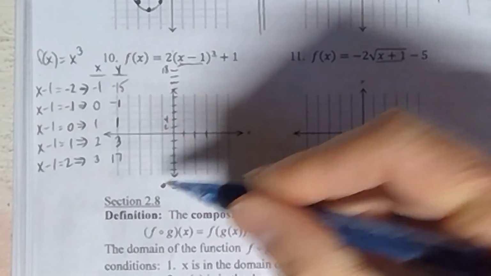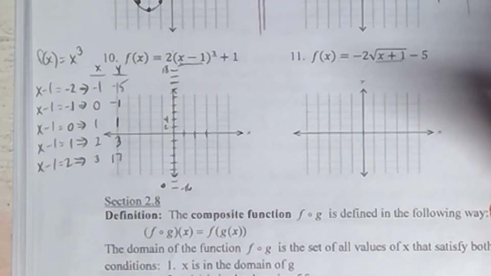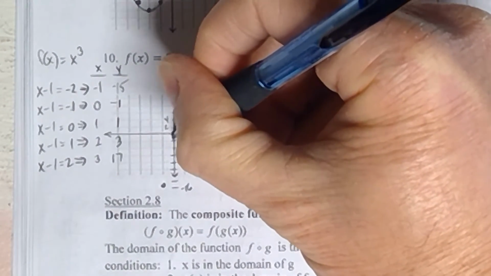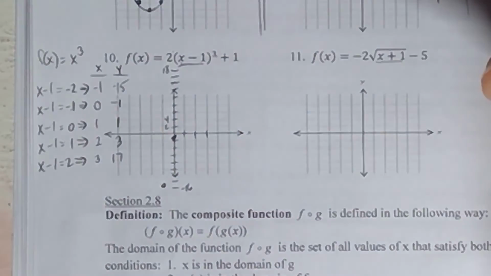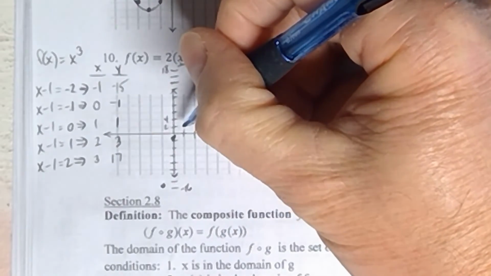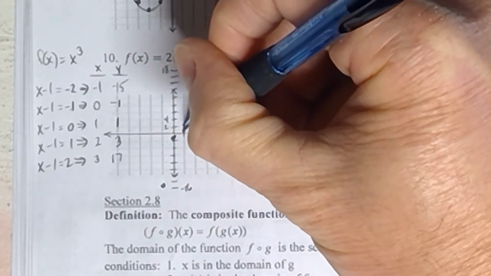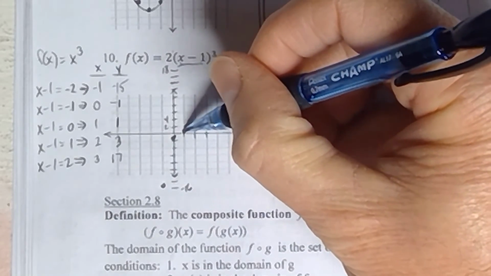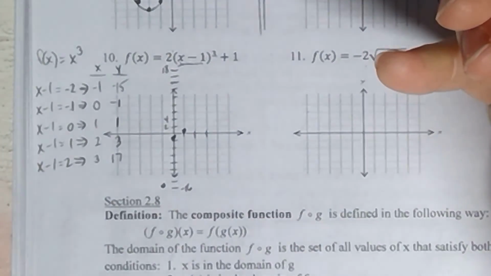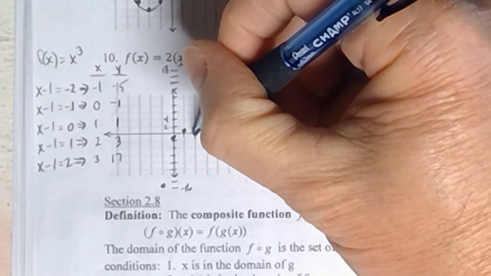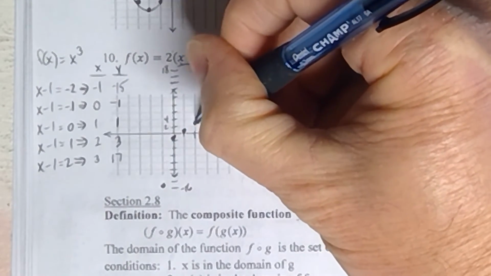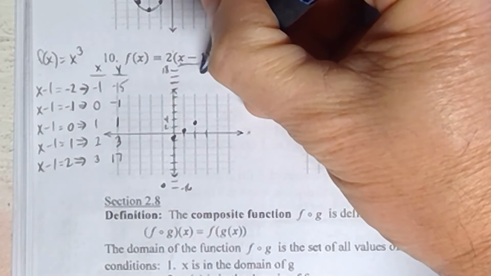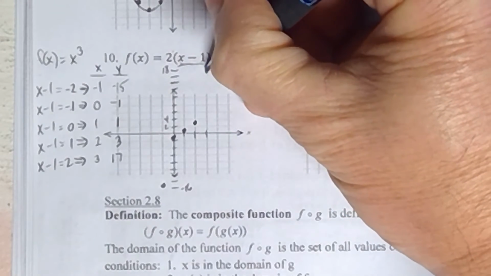Okay, so that's negative 15. 0, comma, negative 1 is right here, halfway between 0 and negative 2. 1, comma, 1, remember, that is right there because the y's are by 2's, and so it's halfway between 0 and 2 there. 2, comma, 3, right there. And then finally, 3, comma, 17, all the way up here.